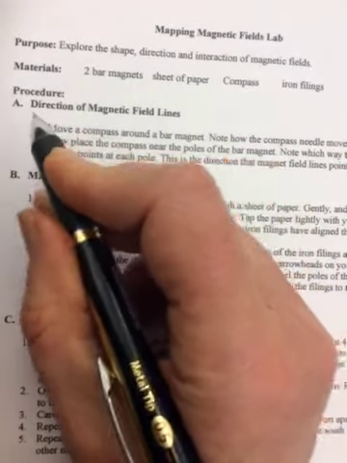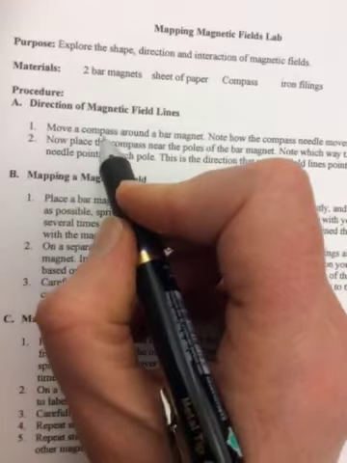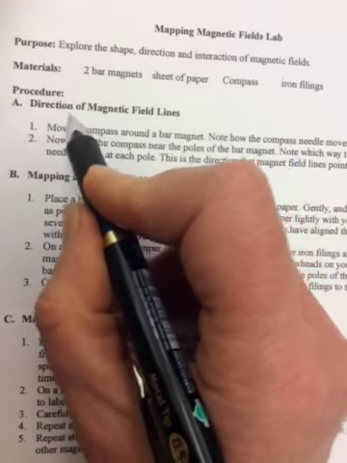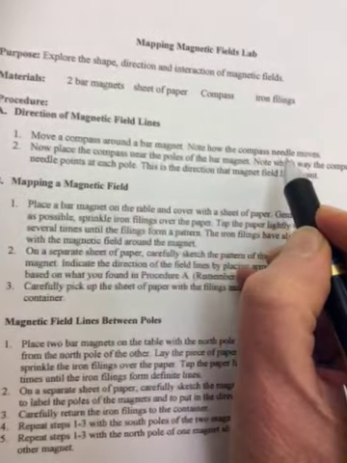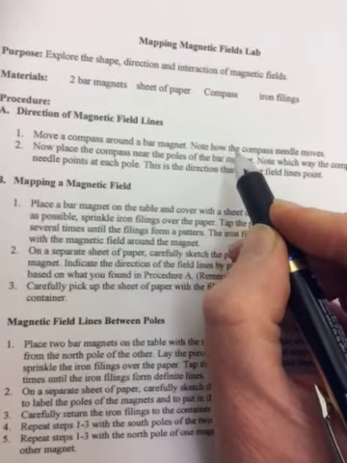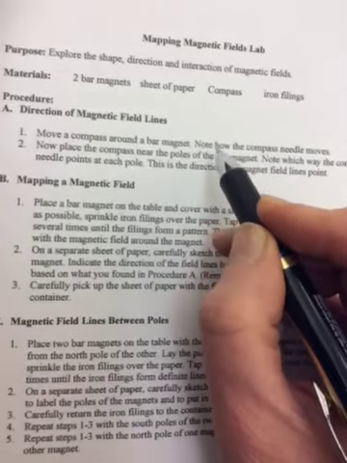You actually have to put a subject in the sentence. Moved what? A compass. So the compass becomes the subject. And you would say a compass was moved around a bar magnet. Note how the compass needle moved. You would say it was noted. Or how the compass needle moved was noted.